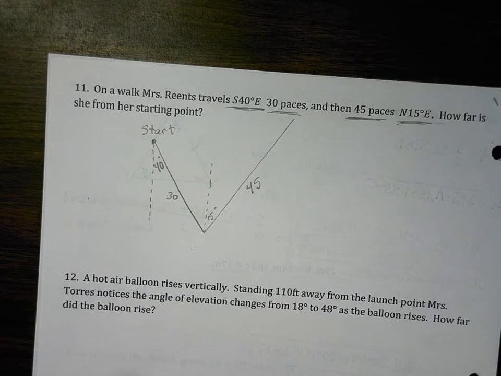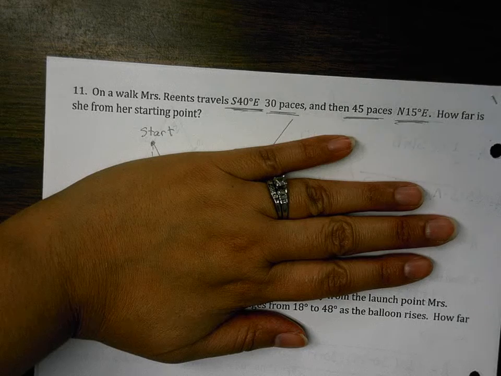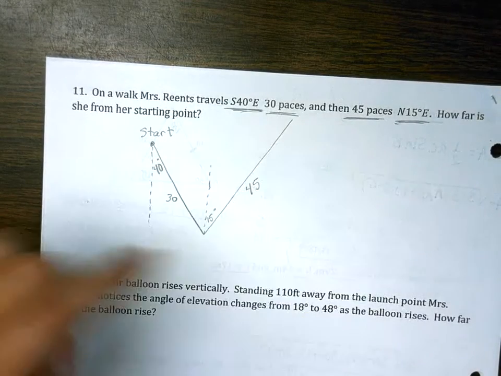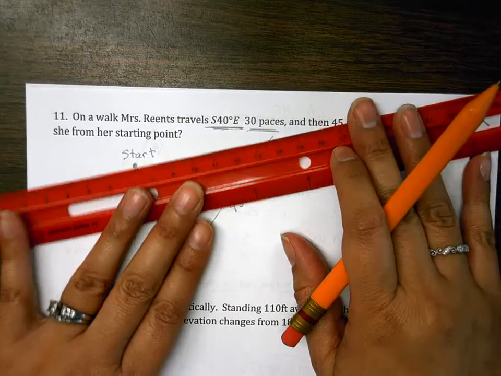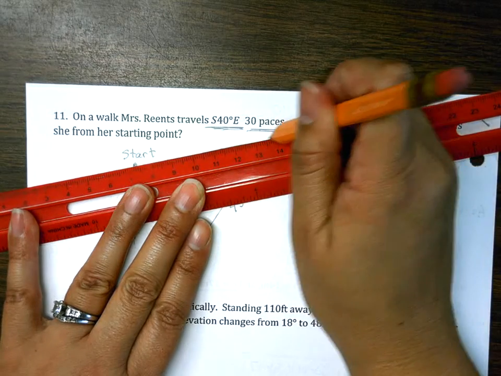Did anybody's picture look close? No? Okay. What I would suggest is the same thing I suggested with the fire station, fire tower problem. Cover it, try it on your own, and keep trying it on your own until you can replicate that image, because you will see this on the test.